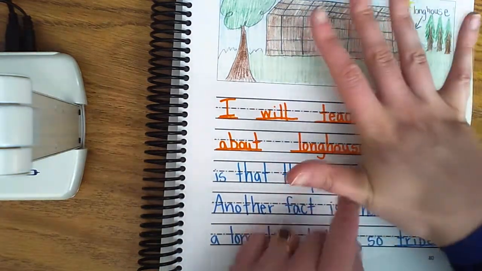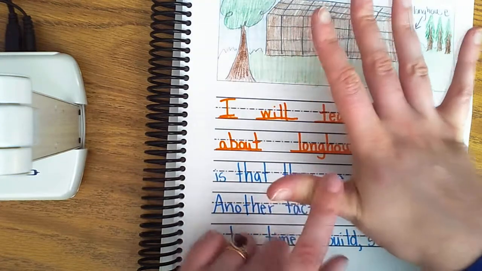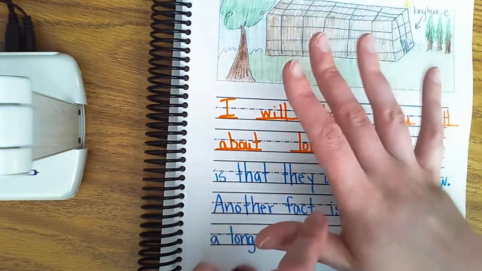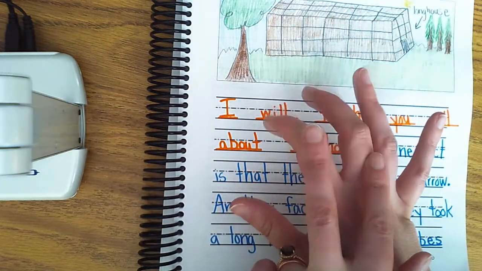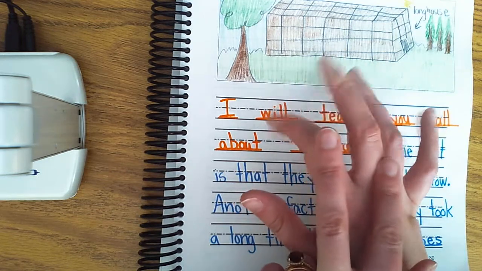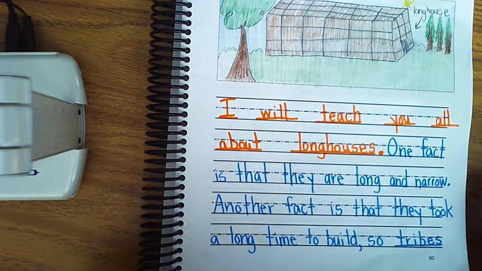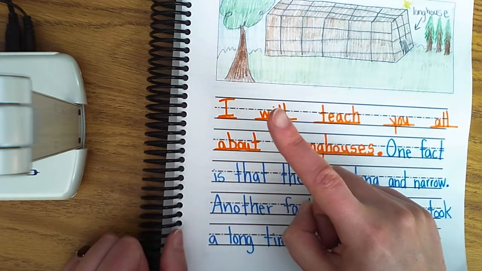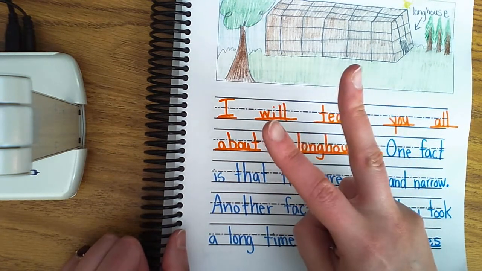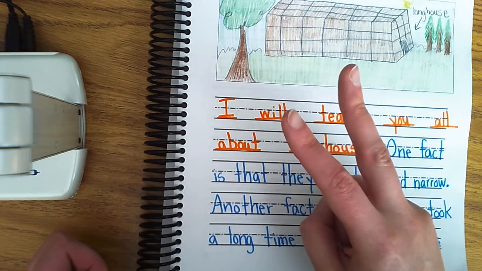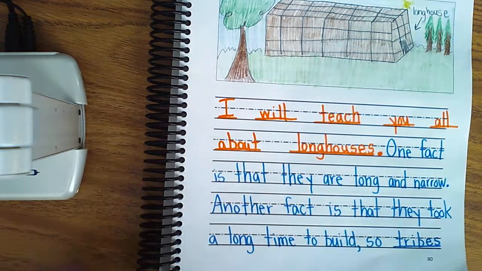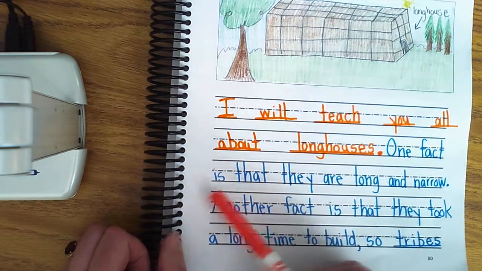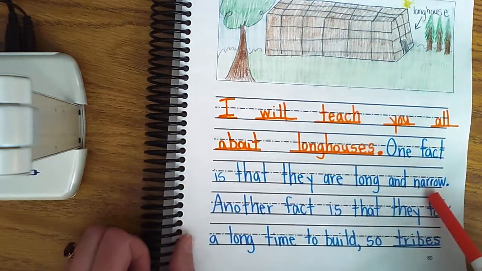Remember that topic sentence? When you practice your paragraph, cross your fingers, he goes on your thumb. Then we wrote 2 teaching sentences. You could, of course, do 3 to do 2 things. The first, we had to make sure we taught our reader what this house looked like. And then the second, make sure you tell them why that tribe would choose to build that type of house. So we said, one fact is that they are long and narrow.